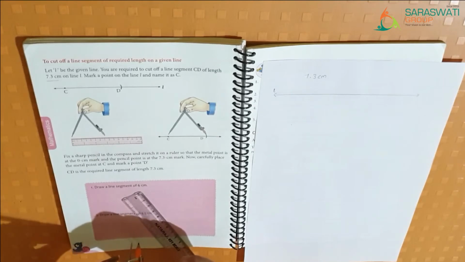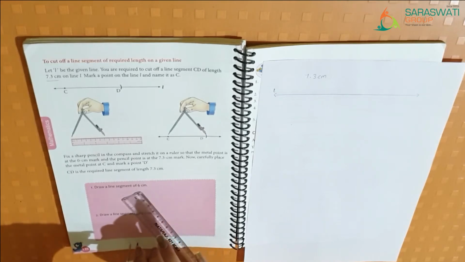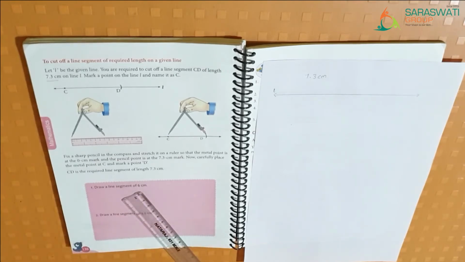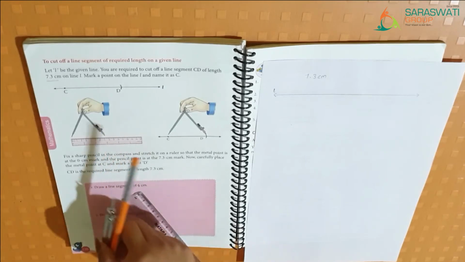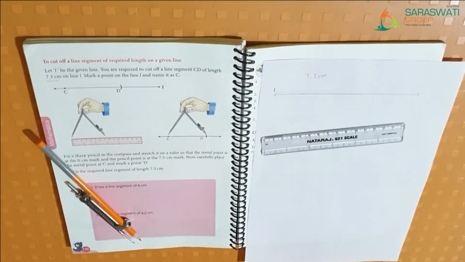Now see, the level is same. Then tighten this. अब इससे टाइट कर लो so that your pencil does not move. After doing this, keep another pencil also so that you can mark the line easily.